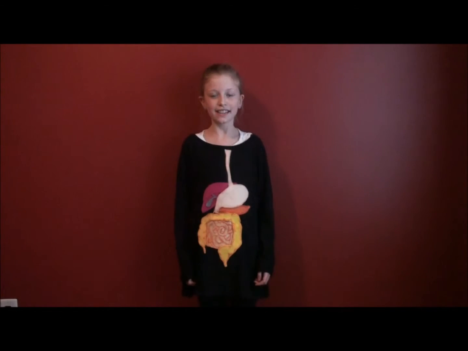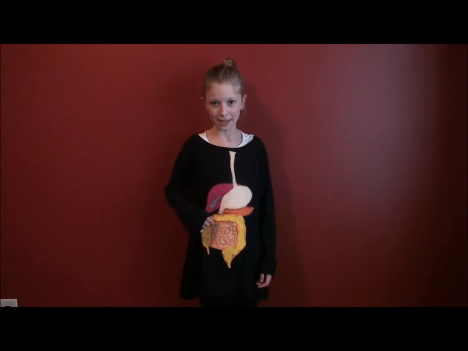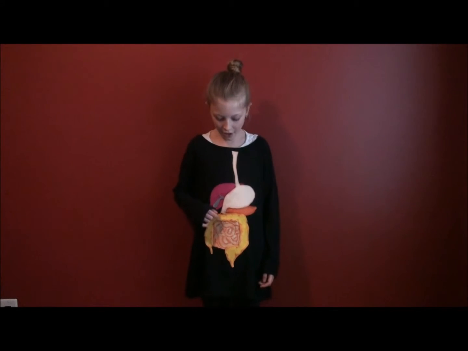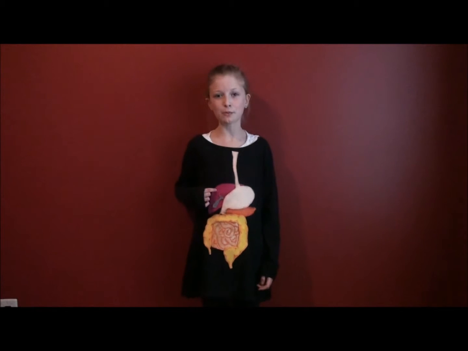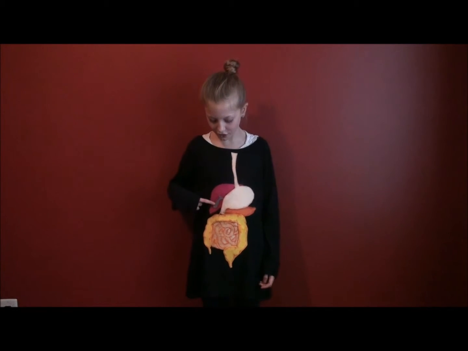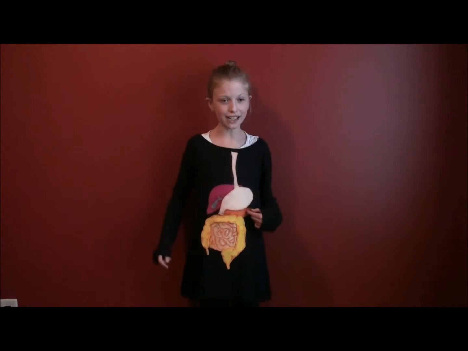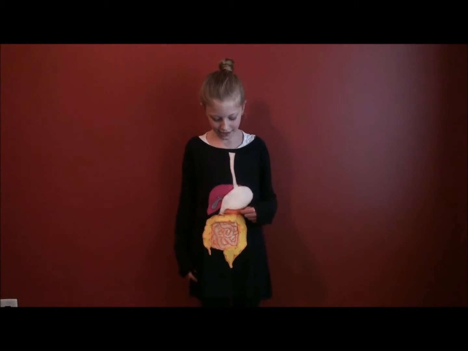Step 7. In the small intestine, more juices are made and mixed with the food, along with the help of the liver, which makes juices and passes it on to the gallbladder. The pancreas also makes juices and passes it straight to the small intestine. Step 8. The small intestine takes the good food and puts it into the bloodstream to feed the cells.